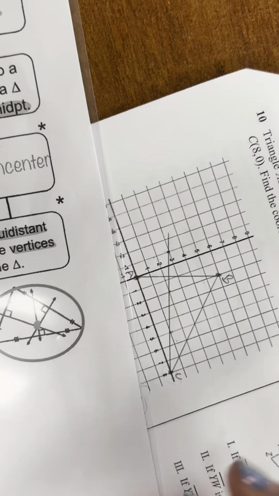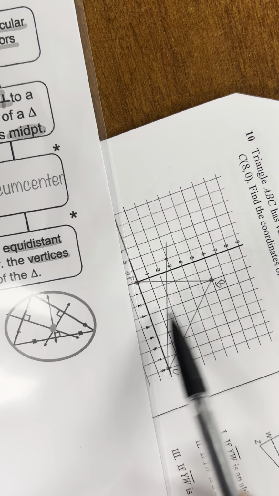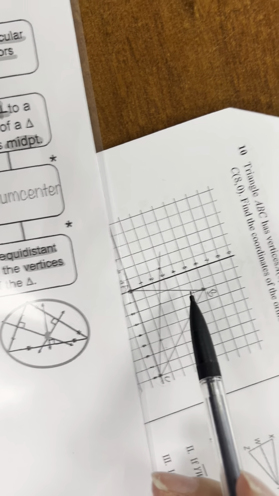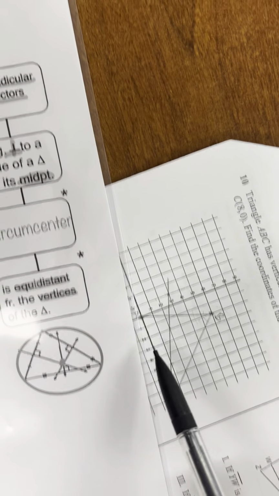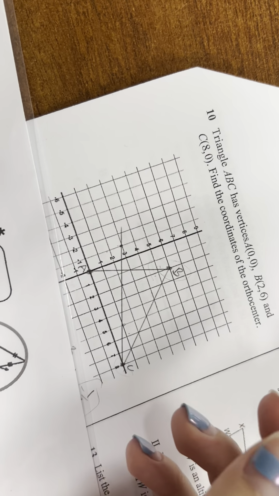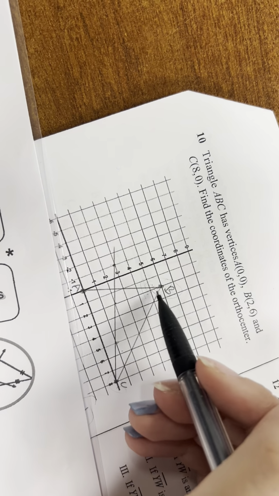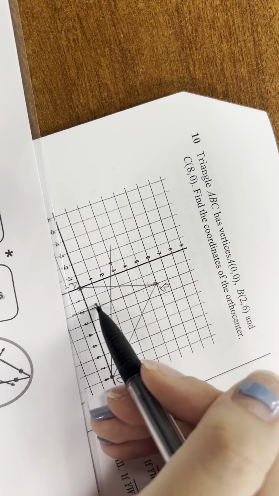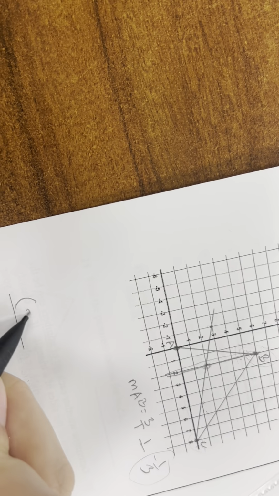So AC is horizontal. The opposite vertex of AC is B. To find the perpendicular of AC, you know it has to go vertical. And from the vertex B, you draw a line like that. Now this is our orthocenter, which is our answer, and that will be (2, 2).